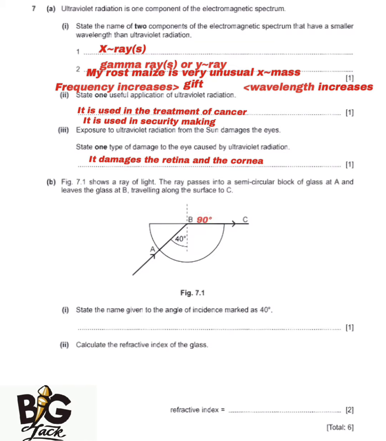That angle is called the angle of refraction. So when the angle of refraction is 90 degrees, the angle of incidence, which is 40 degrees, becomes the critical angle.